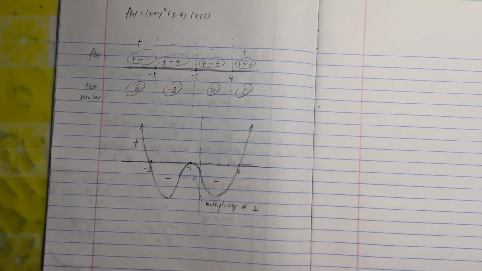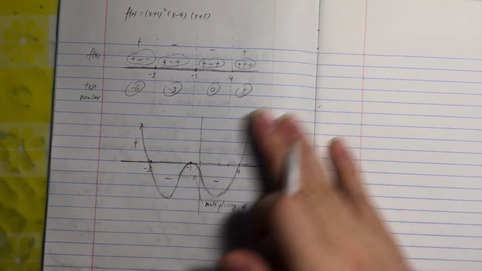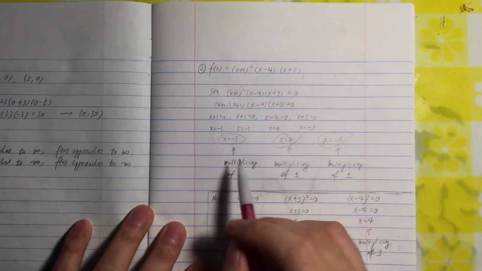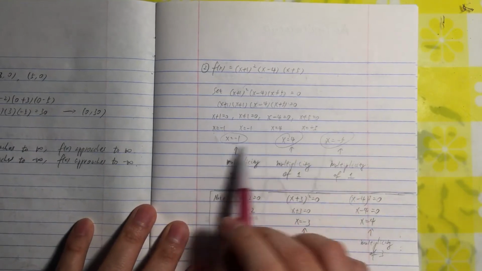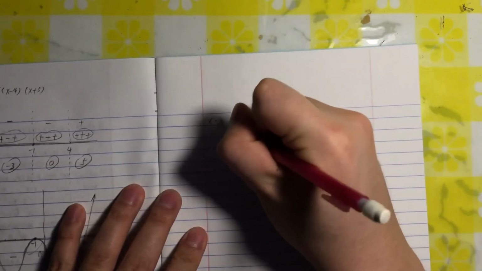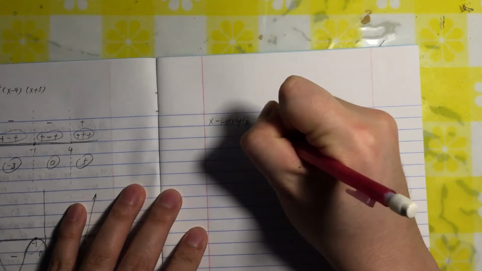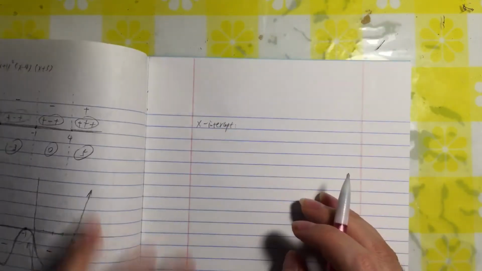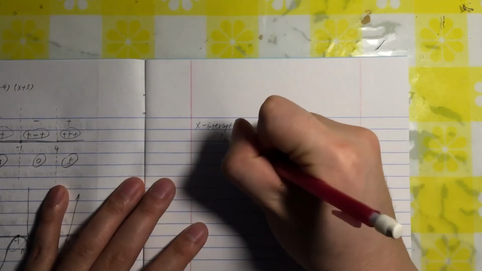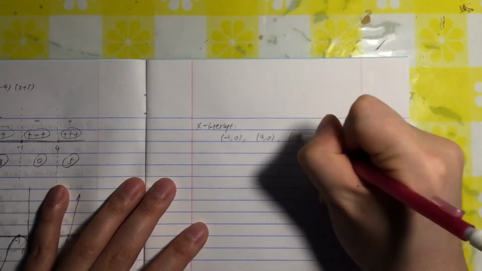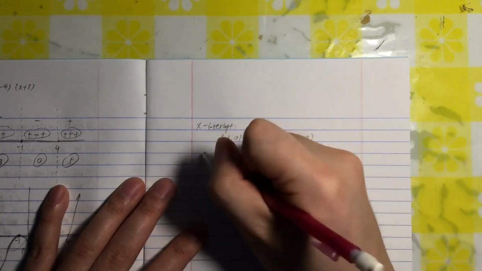Next, let's find the x and y intercepts and the end behaviors. For the x-intercepts, look at the zeros here. The zeros are the x-intercepts. So the x-intercepts are (-1, 0), (4, 0), and (-5, 0). Those are the x-intercepts.